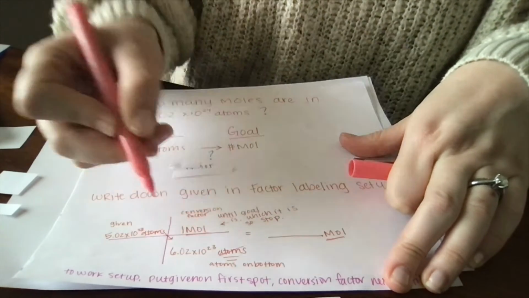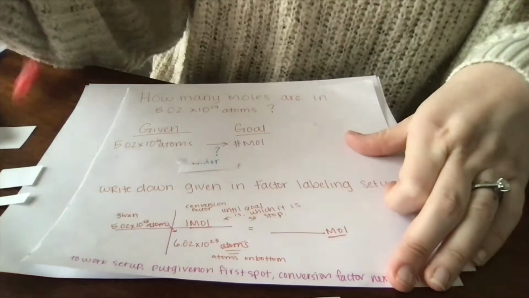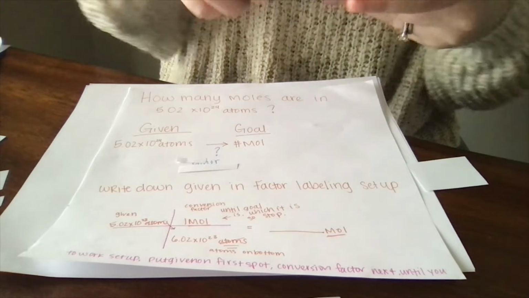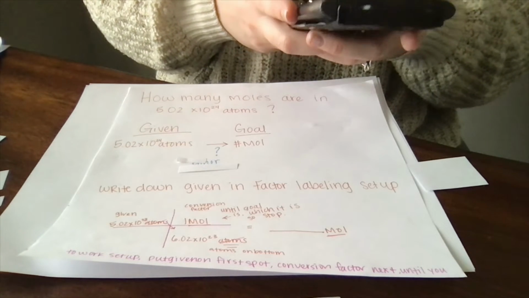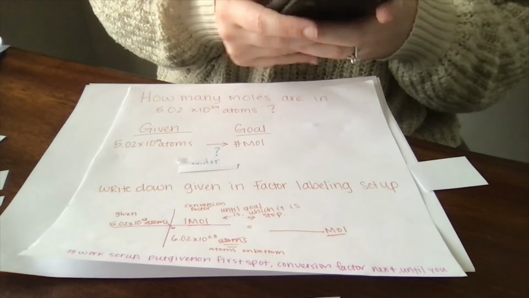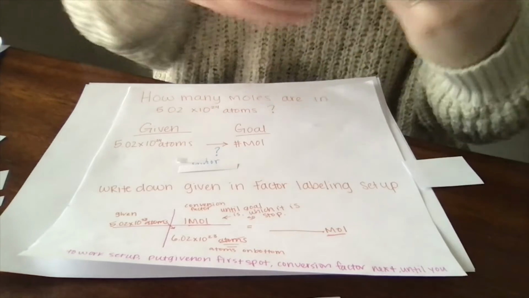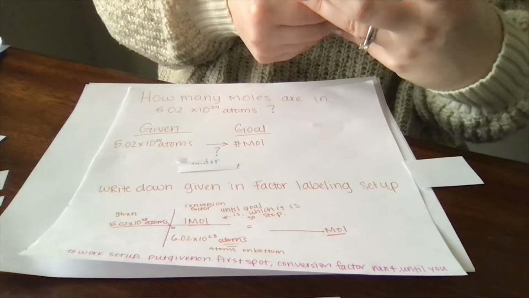all of this divided by 6.02 times 10 to the 23rd. So I'm going to put that in my calculator and show it to you. So in my calculator, I'm going to open parentheses and say 5.02 times 10 raised to the 24th, close parentheses. That's my first step. Okay, then divide that by, or hold on, let me do something for you.